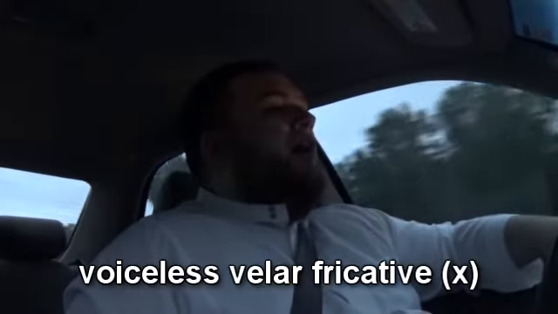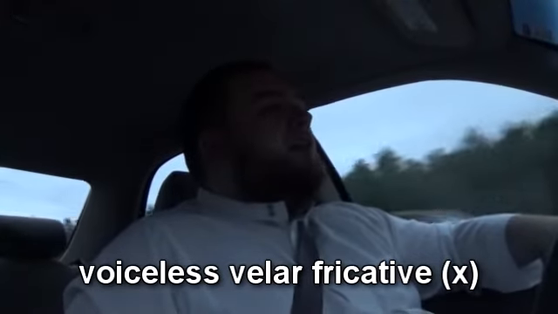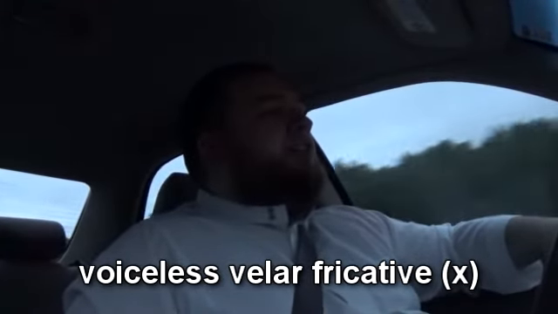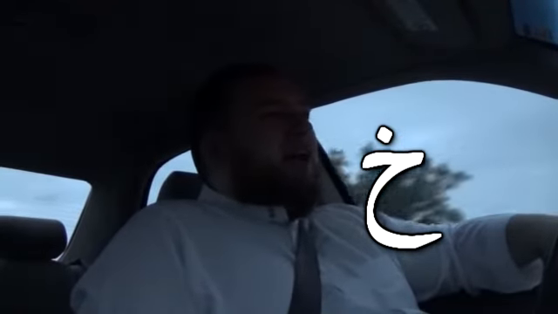But kha is found also in a lot of Afro-Asiatic languages. They also have it in German. Like the word for stomach in German is Bauch, although I think it's a little bit lighter and a little bit higher up than the Arabic kha.